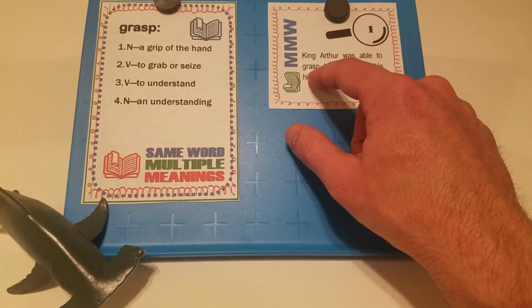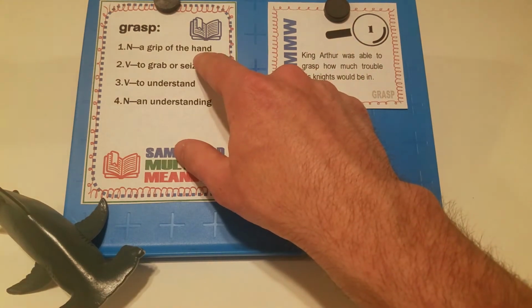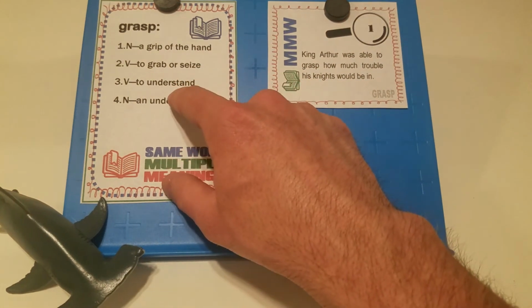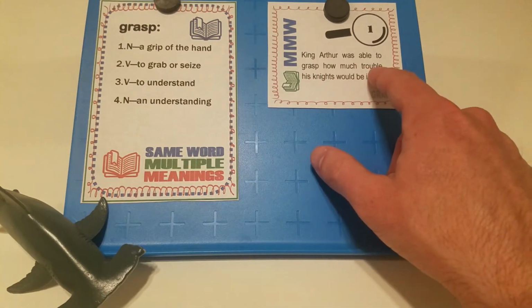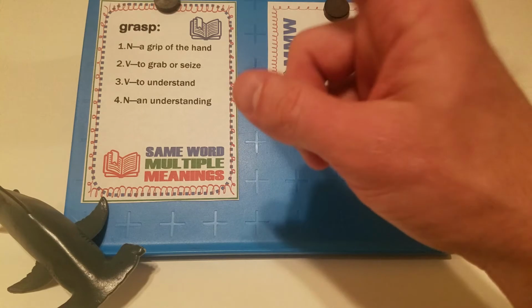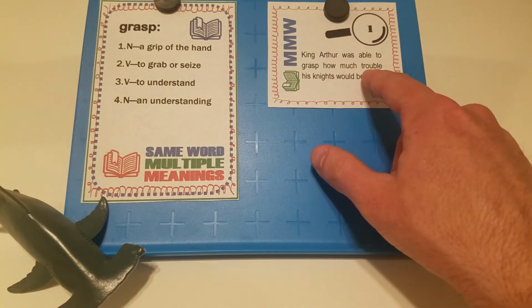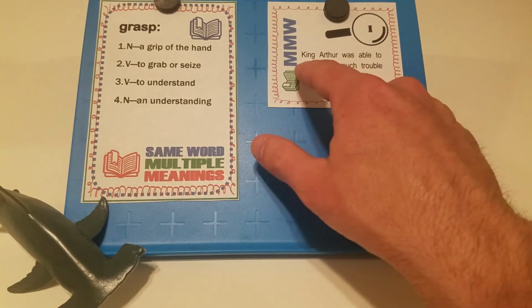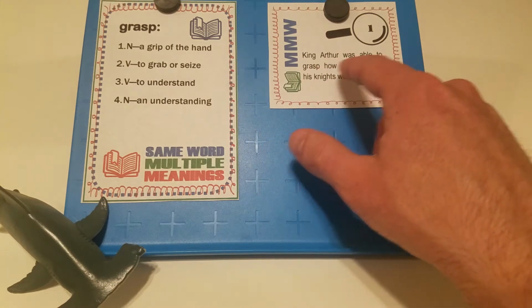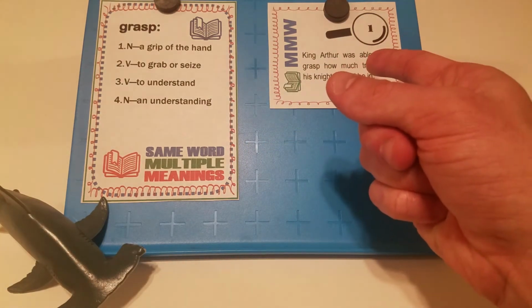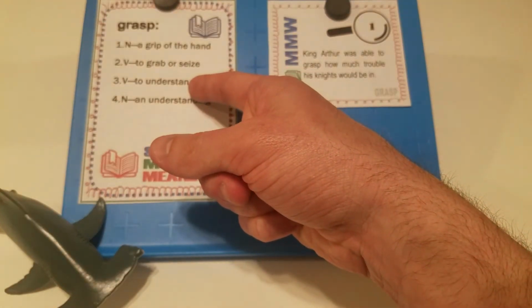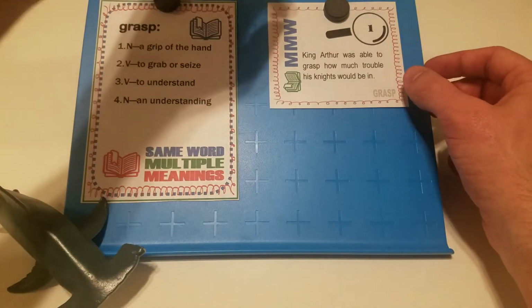So grasp: is he grabbing or seizing it, or is he understanding it? Well, you can't really grab trouble, but you can understand how much trouble. King Arthur was able to understand how much trouble his knights would be in, and that fits perfectly in there. So if you're thinking that it's definition 3, then you're off to a great start.